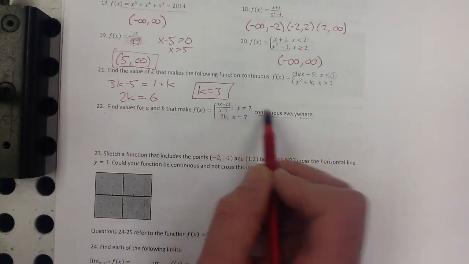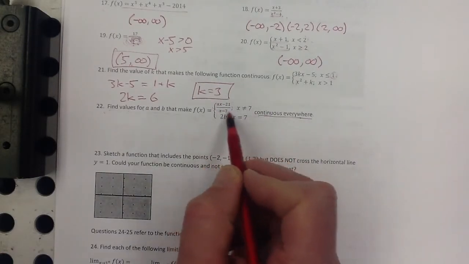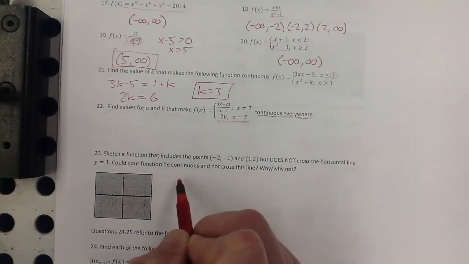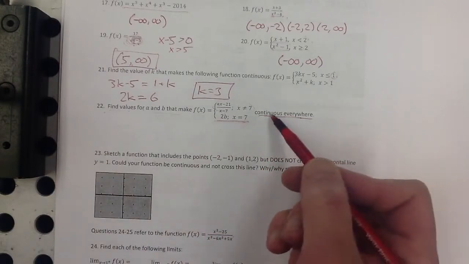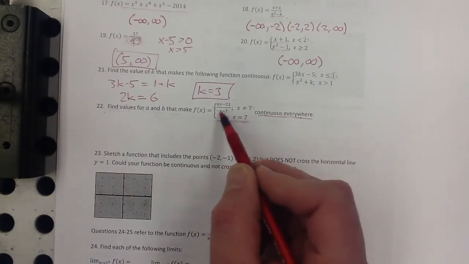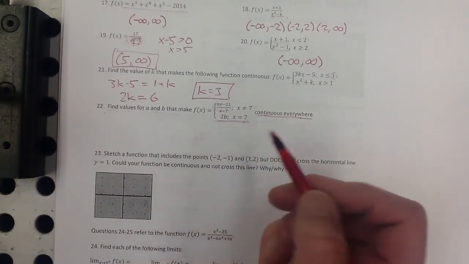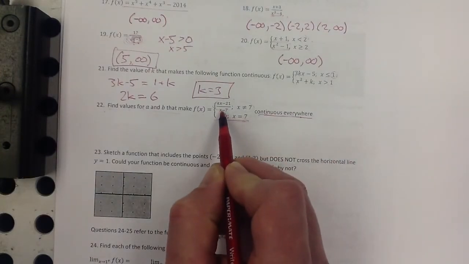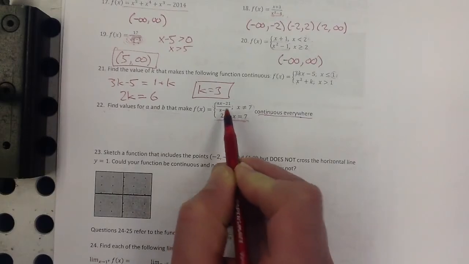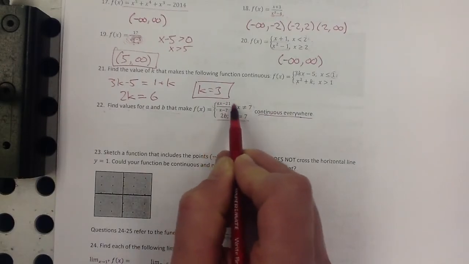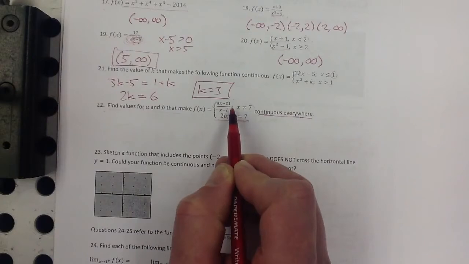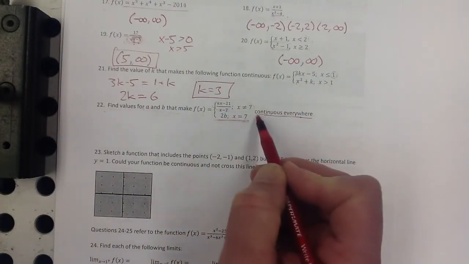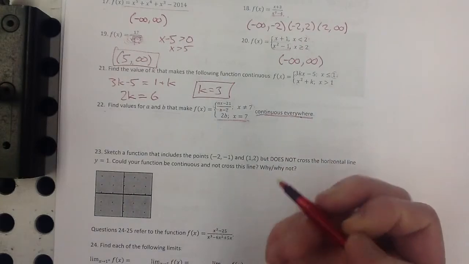So this would have to be a function that has a hole, and this is the patch of the hole, right? That's the only way. If this x minus 7 is causing a vertical asymptote, that's not fixable. So that means that the x minus 7 factor must cancel out with the top of this. It has to, right? If it doesn't, that means we don't have a hole, we have a vertical asymptote, and there's no way it can be continuous everywhere if that's the case.